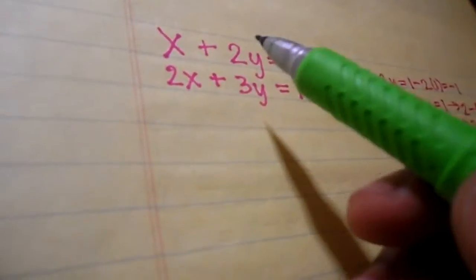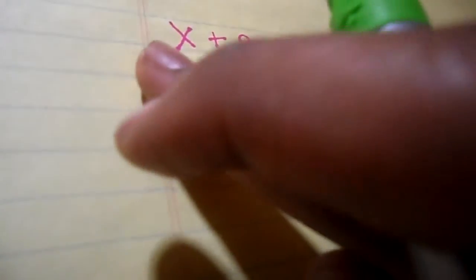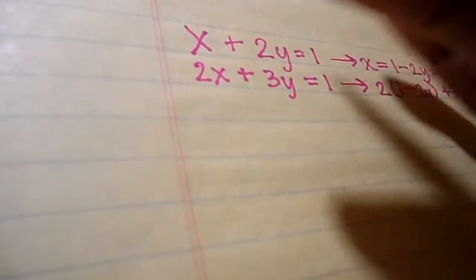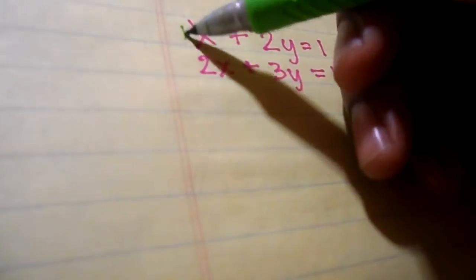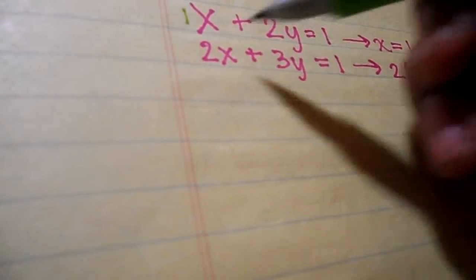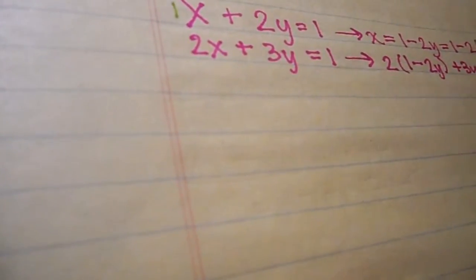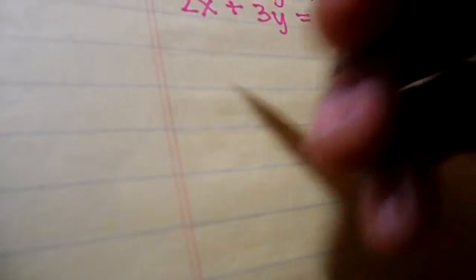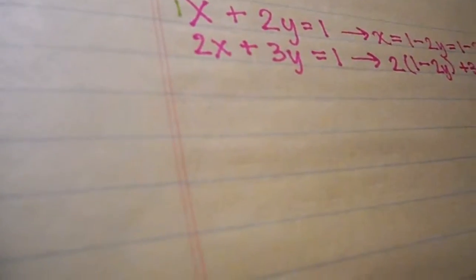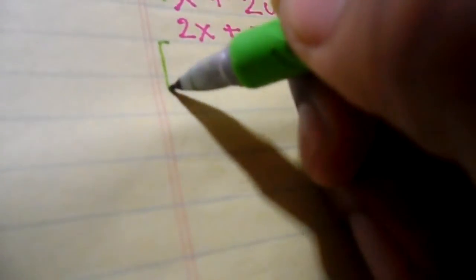So we can look at these two equations and try to only see the coefficients in them. Here we have 1 in front of x, 2 in front of y, 2 in front of x, 3 in front of y, and we have 1 and 1 for each of these. So let's create something that I'm going to call a matrix that consists of these two equations.